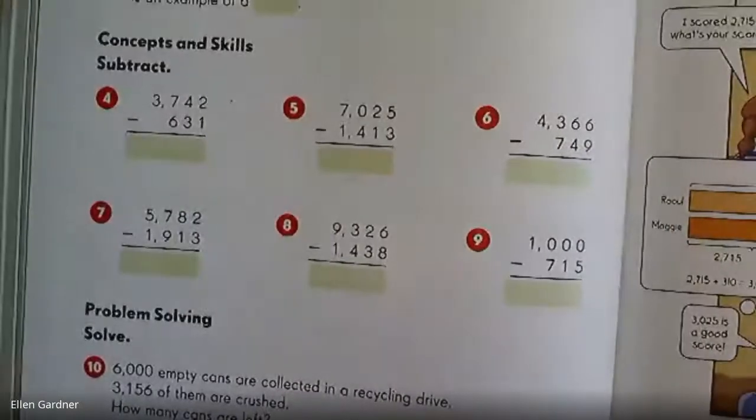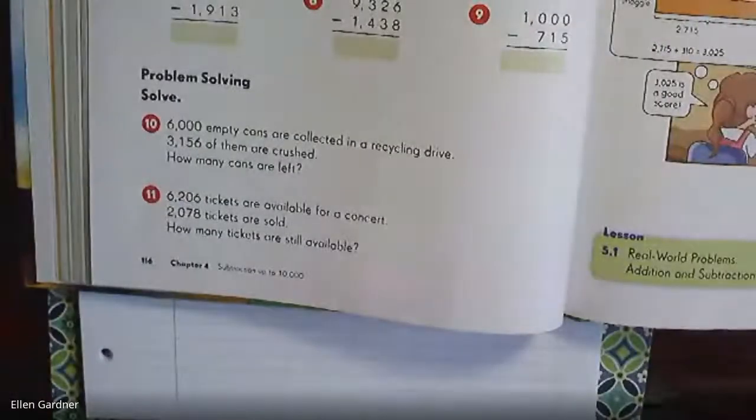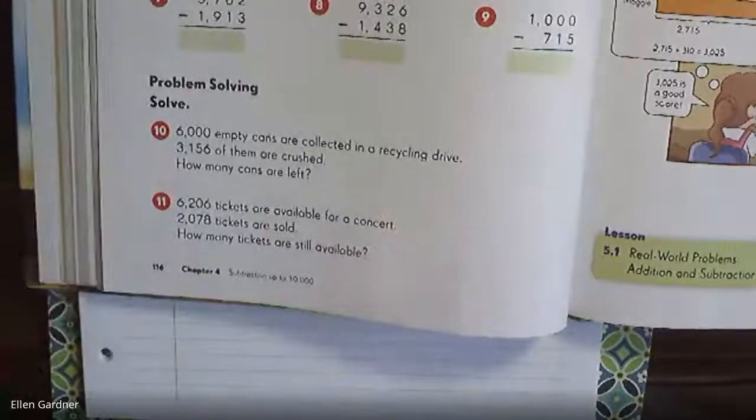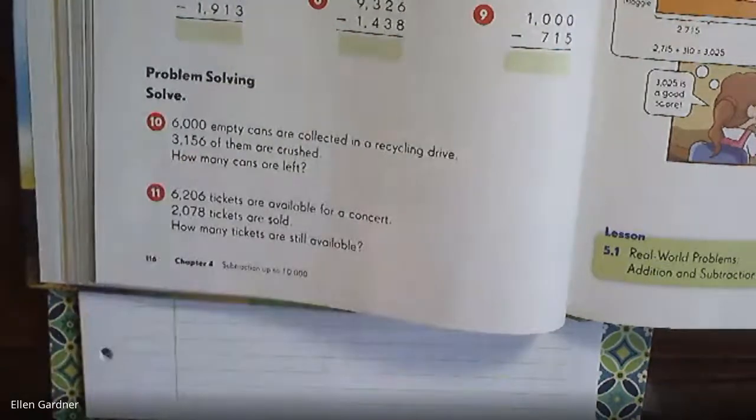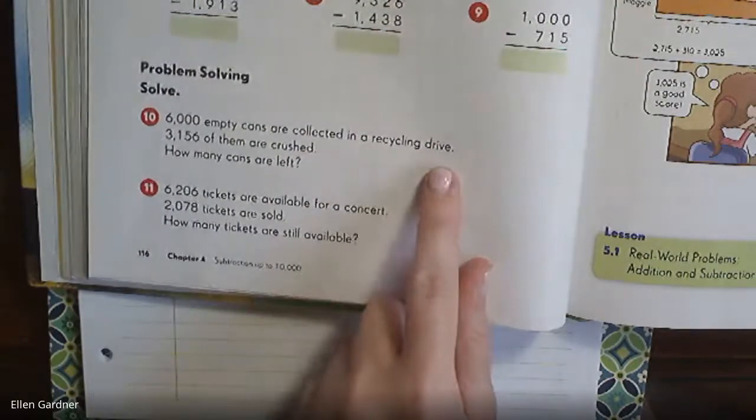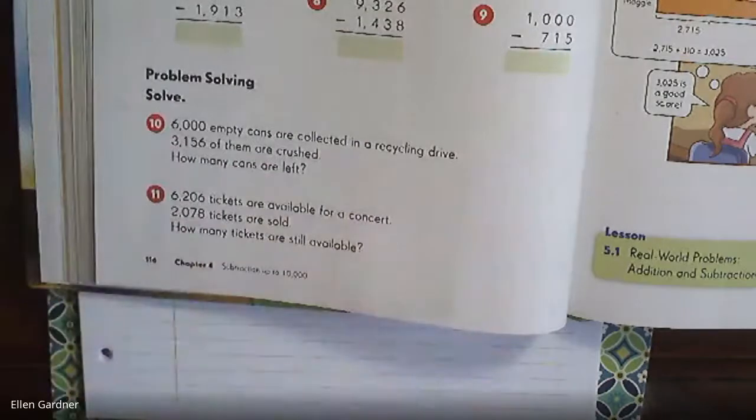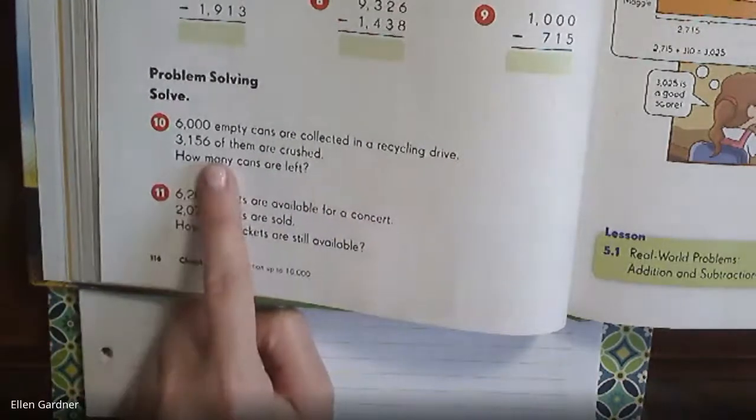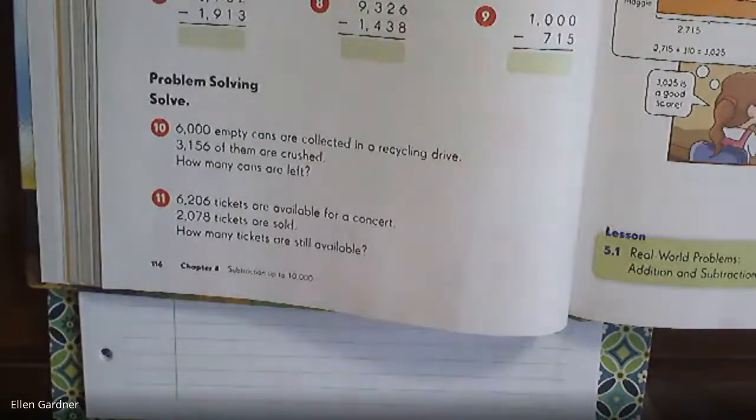Let's do one more section. Down at the bottom, we've got 2 word problems. We are going to create bar models for these. The first one says 6,000 empty cans are collected in a recycling drive, which basically is like an event where people are recycling. So 3,156 of them are crushed. How many cans are left?